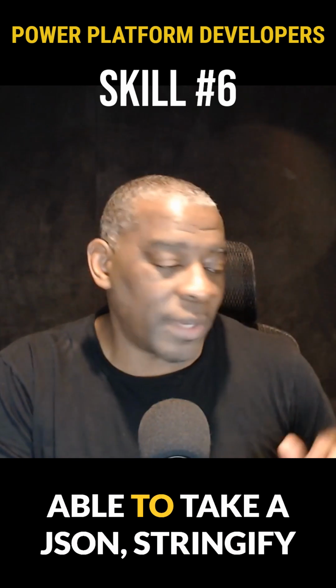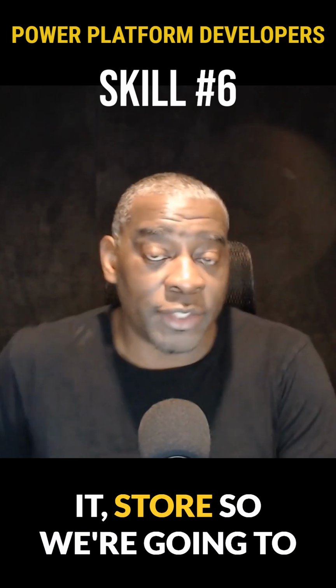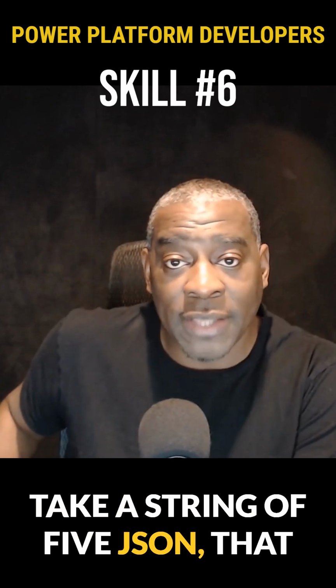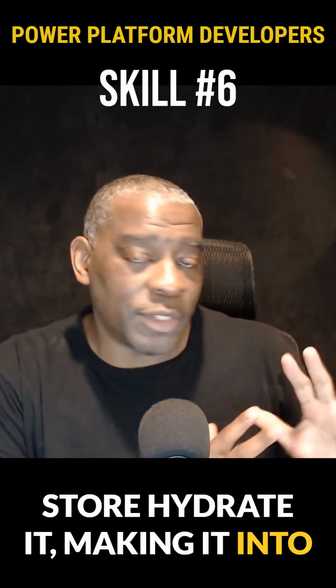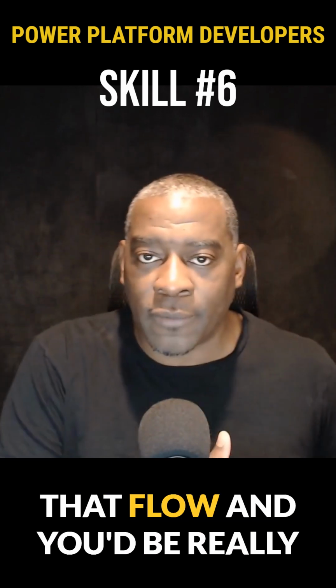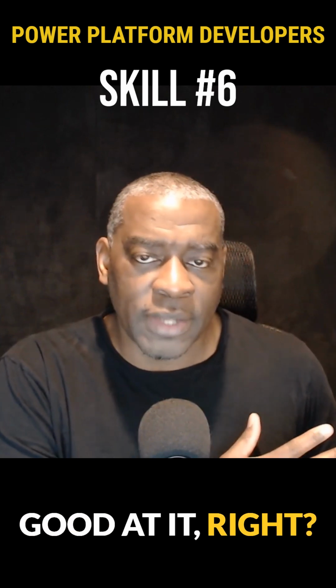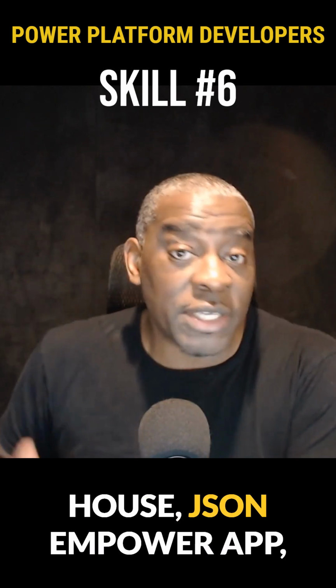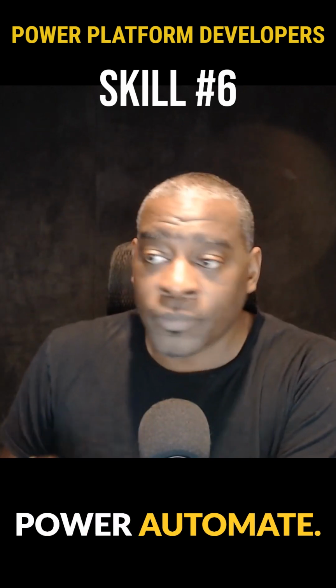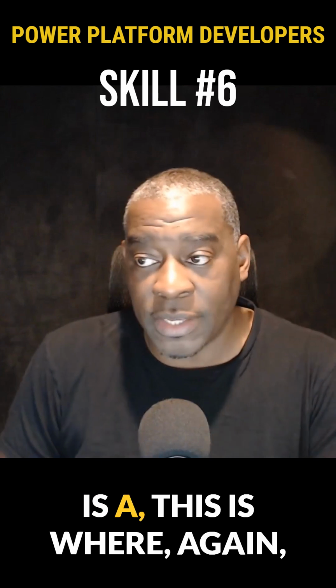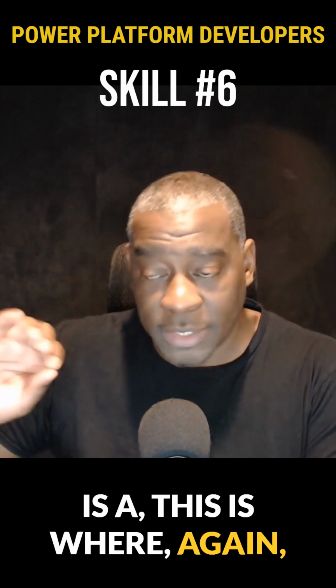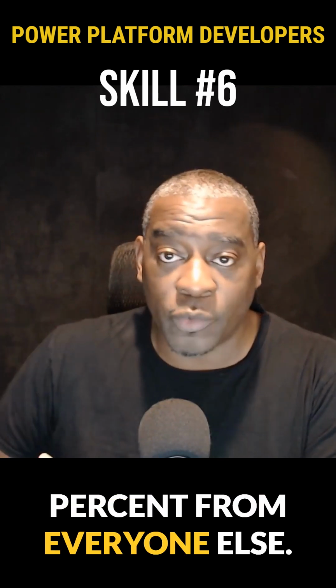In Power Apps, you have to be able to take a JSON, stringify it, store it. Take a stringified JSON that's stored, hydrate it, make it into a collection. You have to understand all that flow, and be really good at it, right? On the other side of the house, JSON and Power Automate. JSON and Power Automate, this is where, again, this is what separates the 1% from everyone else.